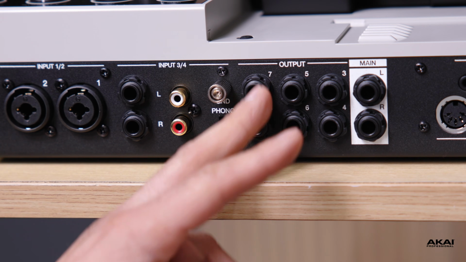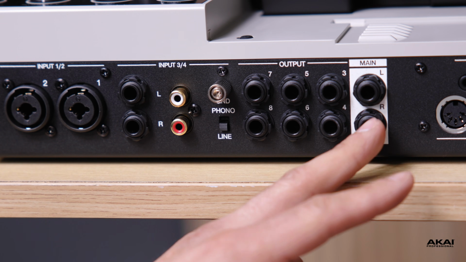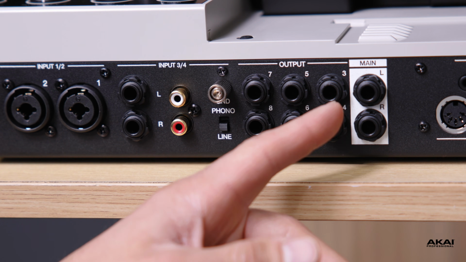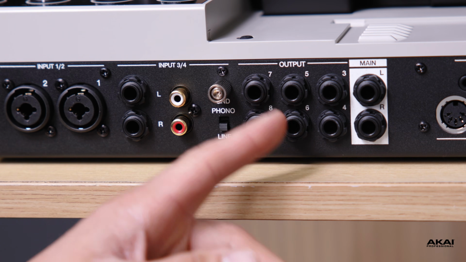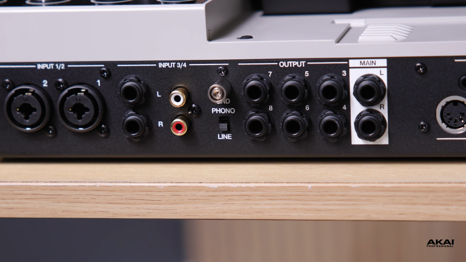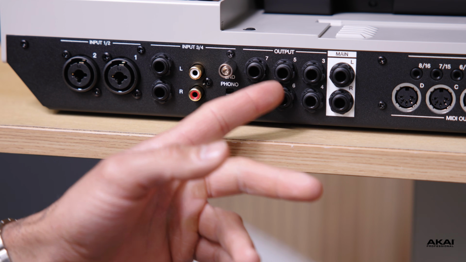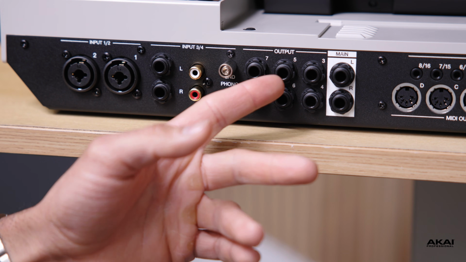Moving over, we have 8 outputs right here. Our left and right, which is going to be outputs 1 and 2, that could be connected to your speakers or to an interface. And we have additional outputs, 3, 4, 5, 6, 7, and 8. If you guys want to use those additional outputs to send certain signals to certain pieces of outboard gear, or if you want to get creative and route these additional outputs through different sources, you can do that right here.